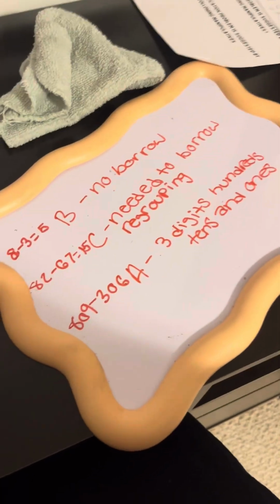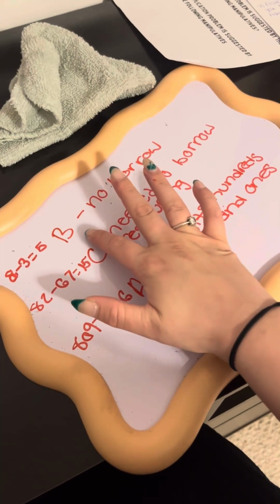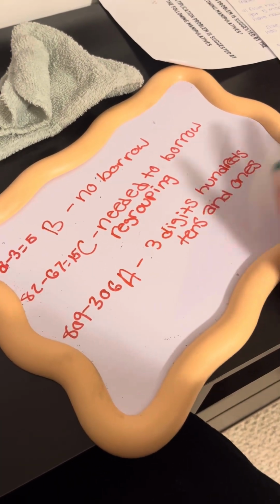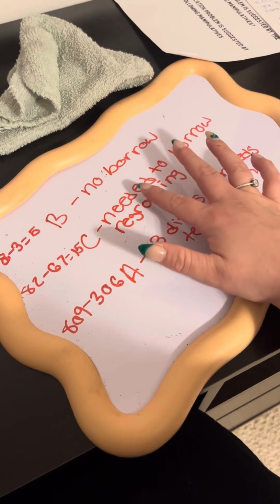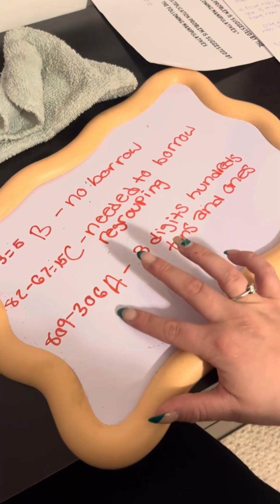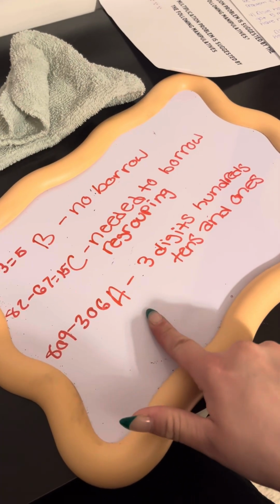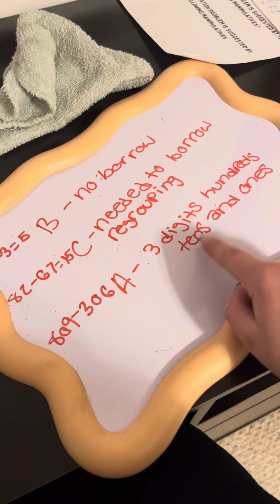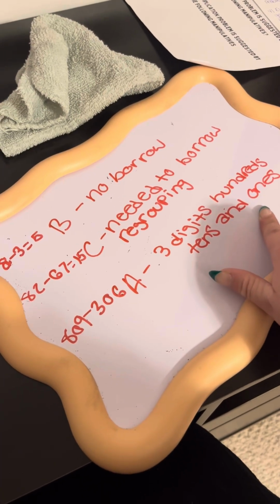For the last question, I said B was the easiest because it is single digits and we did not need to borrow. C was the second because we needed to borrow from the tens place and it required some regrouping. And A was the hardest because it was the 3 digits where we had to deal with hundreds, tens, and ones. And we had to regroup.